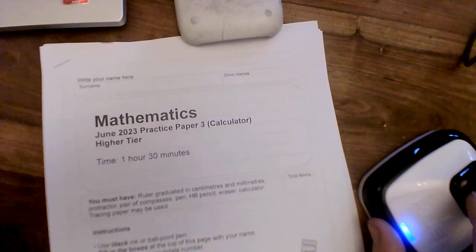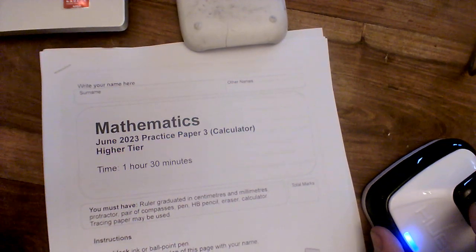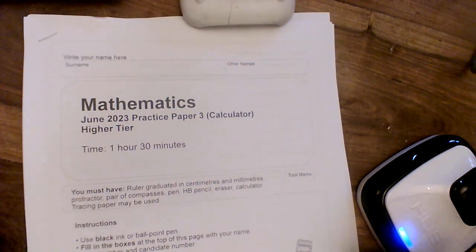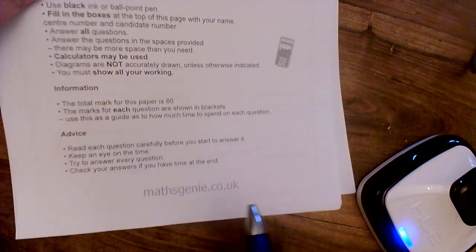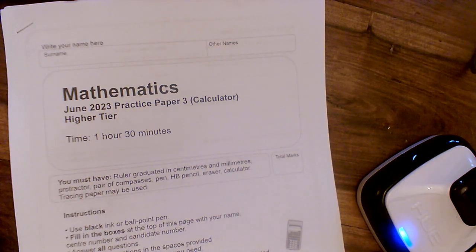Okay, hello. Here goes the predicted paper for paper 3. Try to get a bit more focused. For the Maths Genie paper, so it is mathsgenie.co.uk. I always think this is a really good paper to have a go at before you do the paper 3, which is on Wednesday, isn't it?